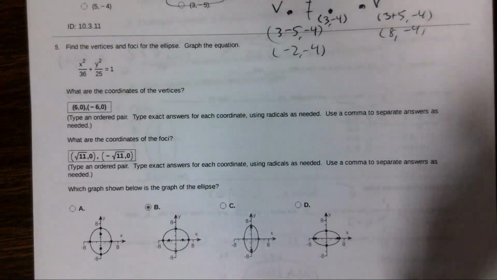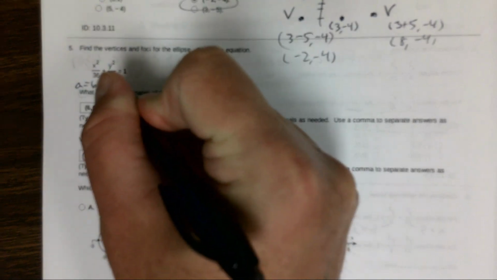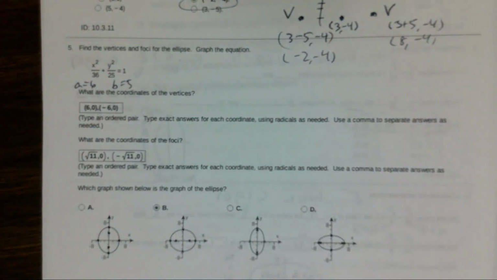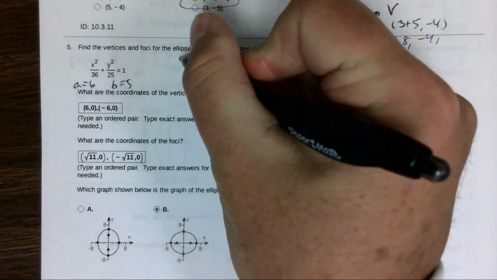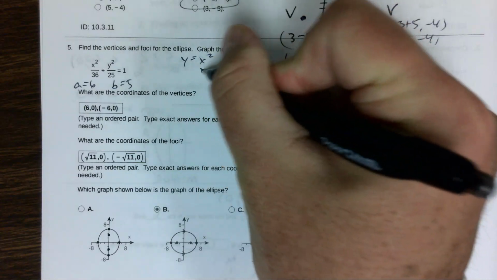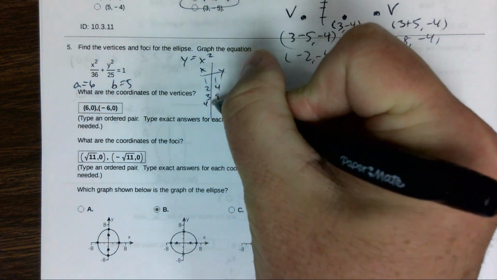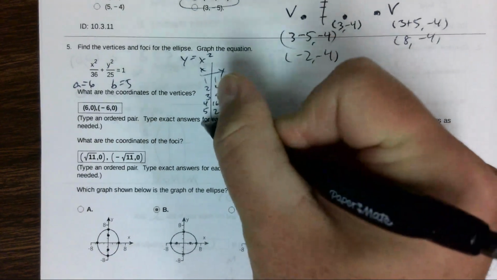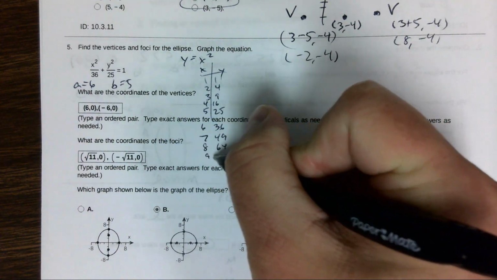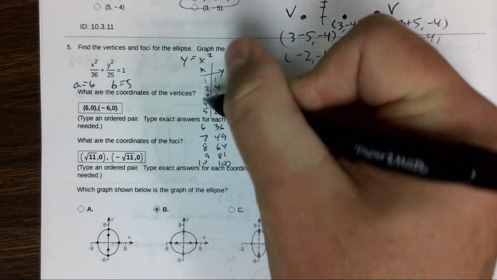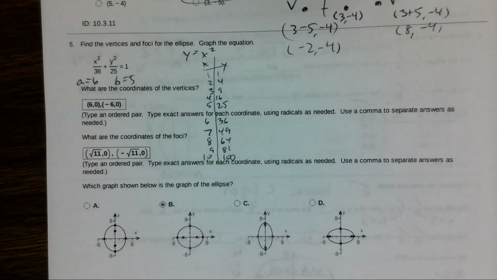Now on this one, 36 is bigger than 25, and so A is 6 and B is 5. You really got to know your square roots. It's going to save you so much time. Remember, if you have to, do y equals x squared and then make a table: 1, 1, 2, 4, 3, 9, 4, 16, 5, 25, 6, 36, 7, 49, 8, 64, 9, 81, 10, 100. That's just going to help you if you have those memorized.